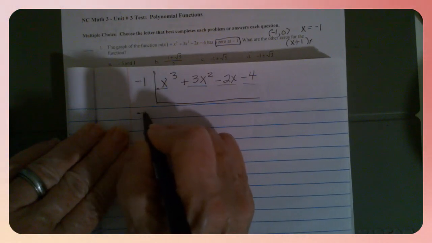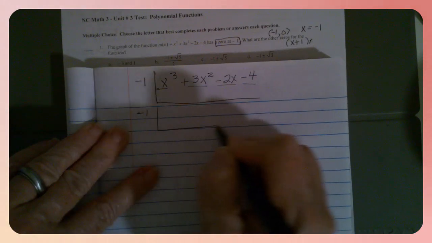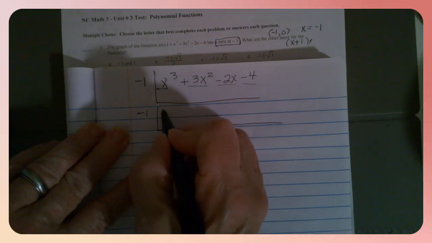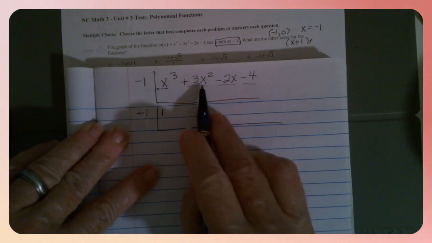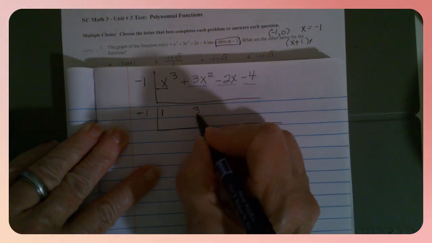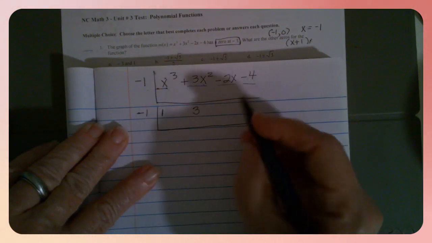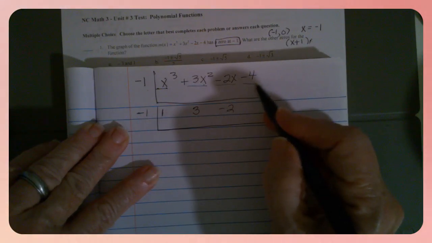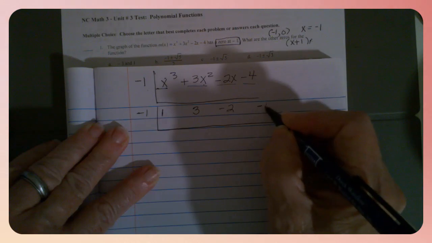We're going to divide by -1. The coefficient of the x cubed is 1. The coefficient of the quadratic term is 3, the coefficient of the linear term is -2, and the constant, that last number, is -4.